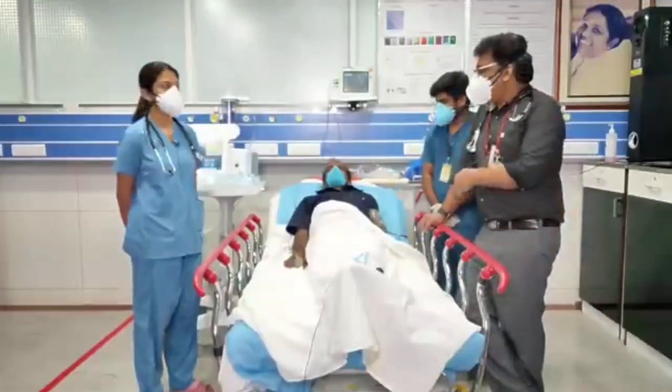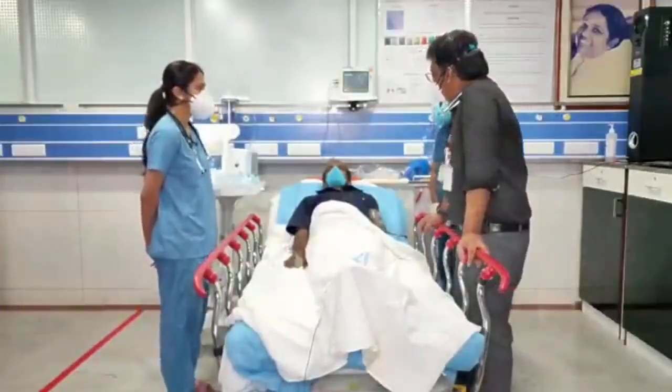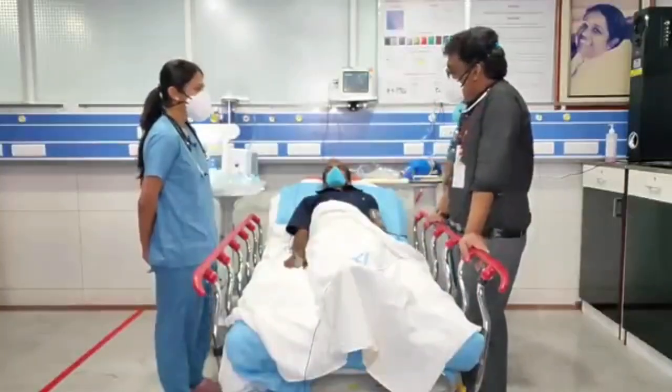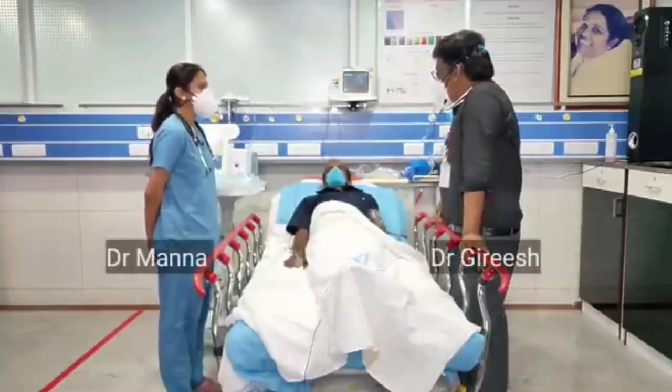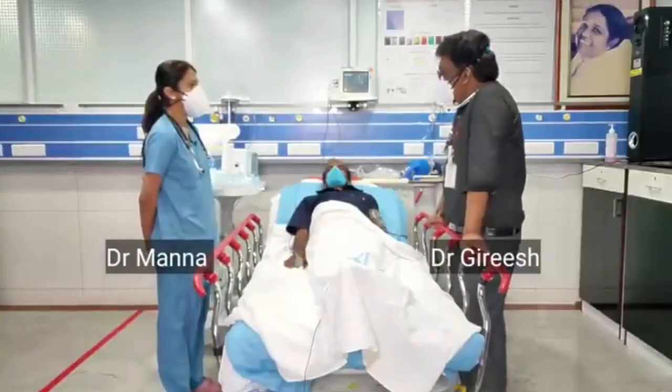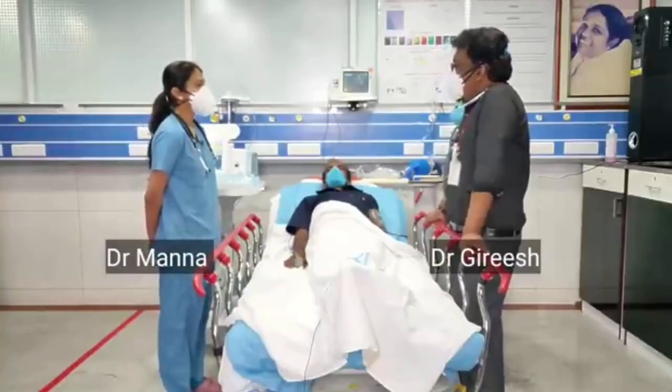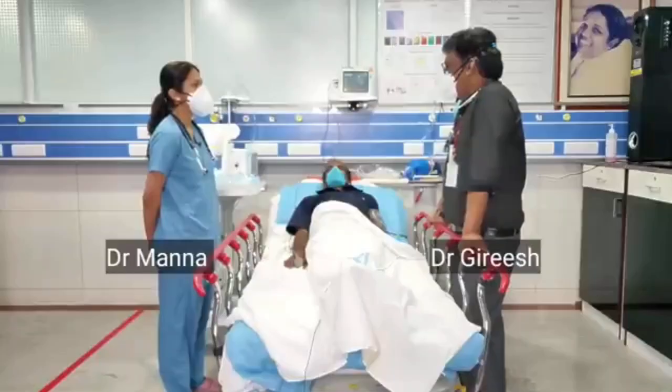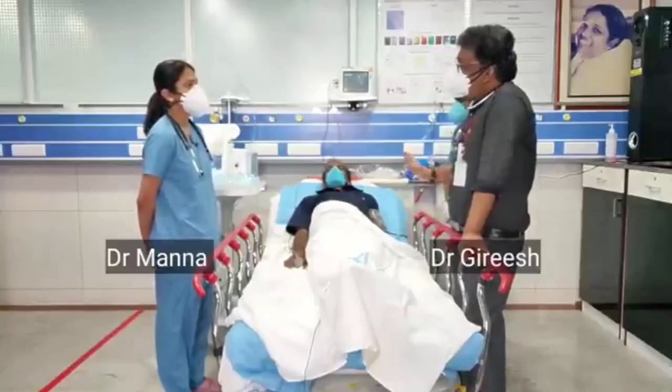Here we have a patient, a 50-year-old male, who came with acute breathlessness to the emergency room. He is a known case of coronary artery disease, high blood pressure, cholesterol, and diabetes. But for the last 1 hour he has been having acute breathlessness. He has come to the emergency room now.